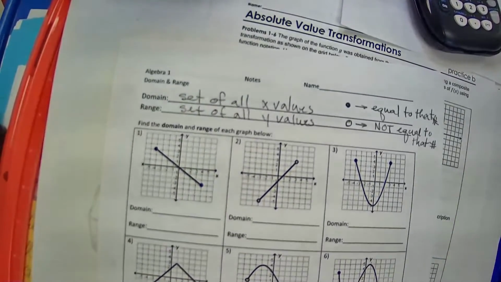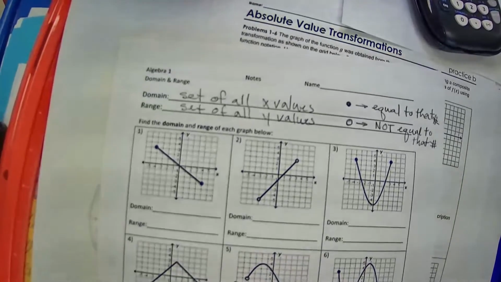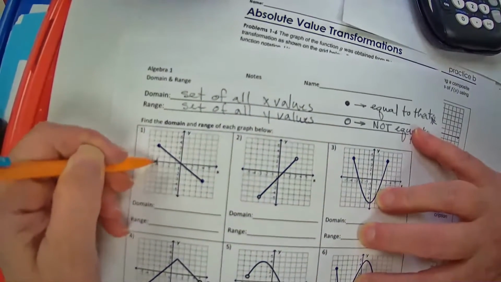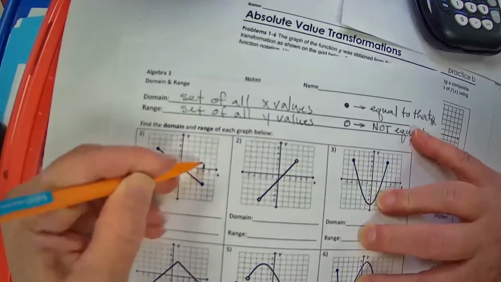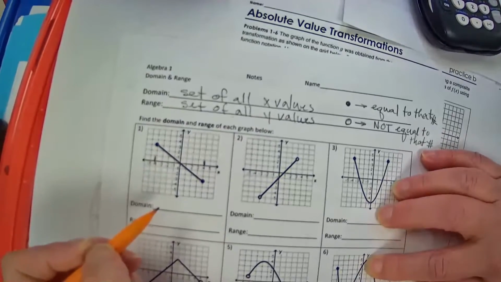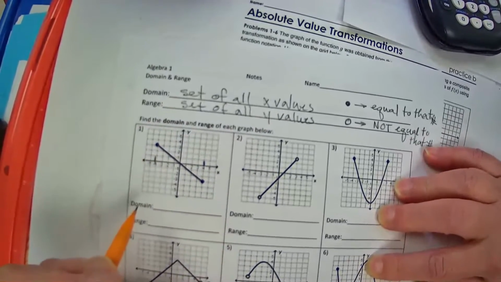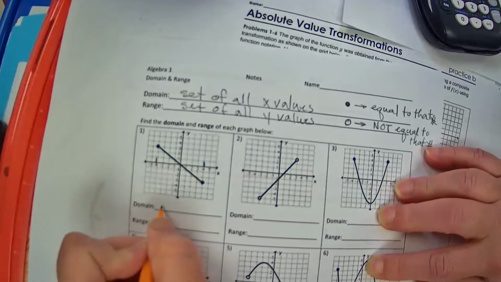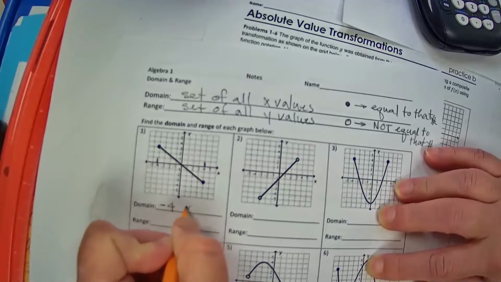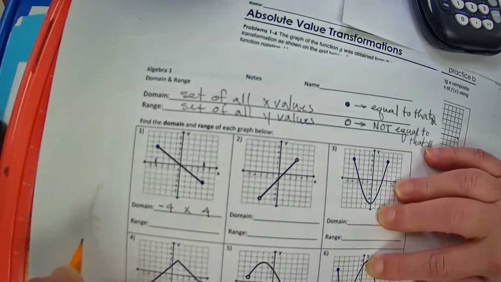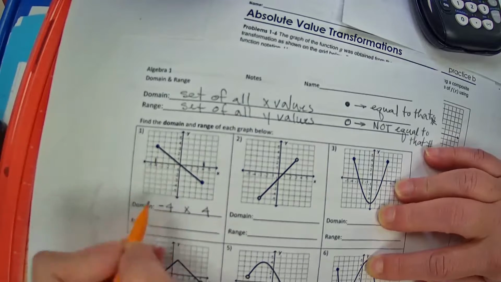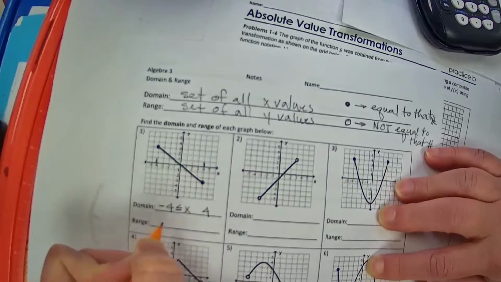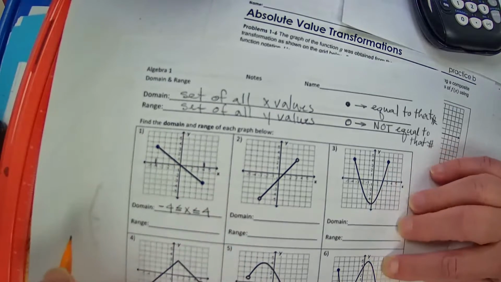Now what I would recommend you doing is drawing a line down here so that it's really easy to read your domain. We're going from where to where? -4 to 4. So you write it down: -4, put your x in the middle, put your 4 on the other end. We've got closed dots, so it can be equal to. So -4 is less than or equal to x, which is less than or equal to 4.